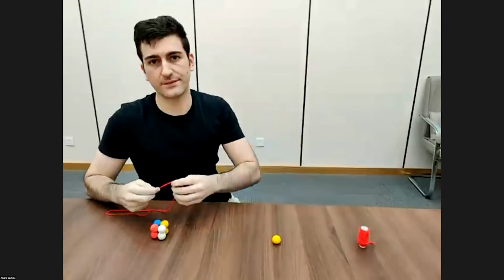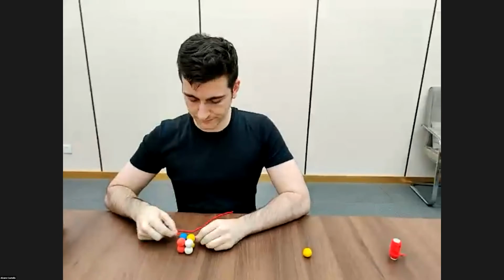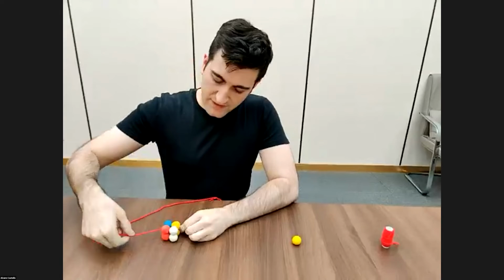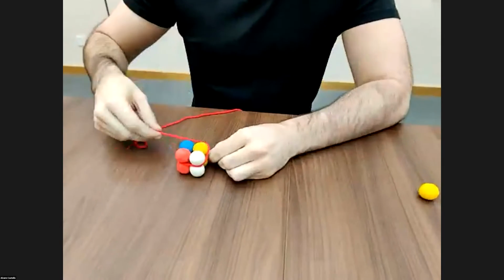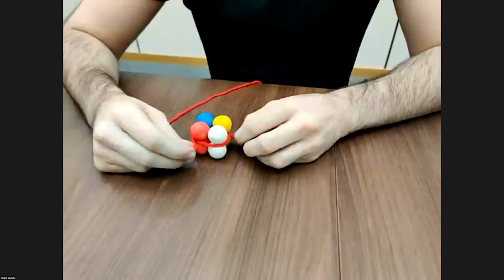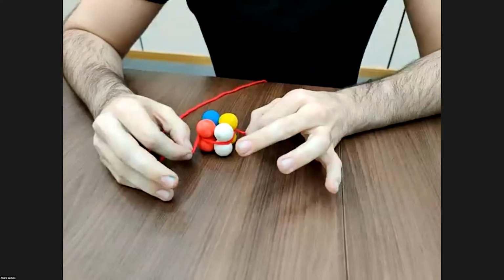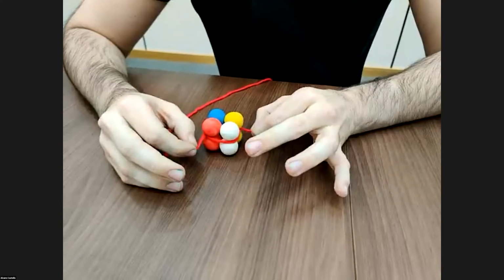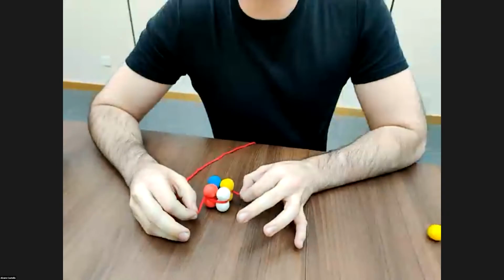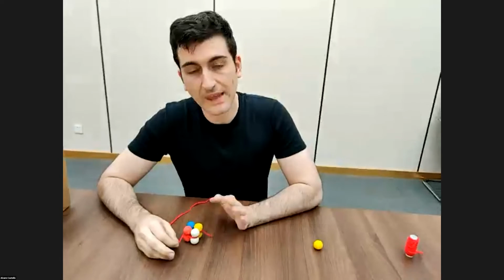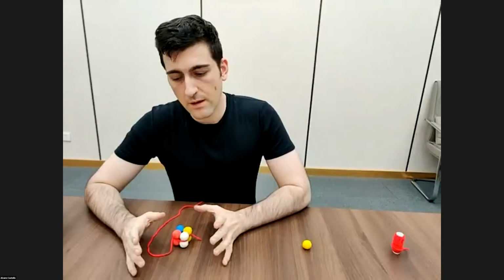So now, inside of the cell, we have DNA, which is wrapped approximately twice around the histone core. This is called the nucleosome. And this is the basic unit that forms the structure inside of the nucleus.